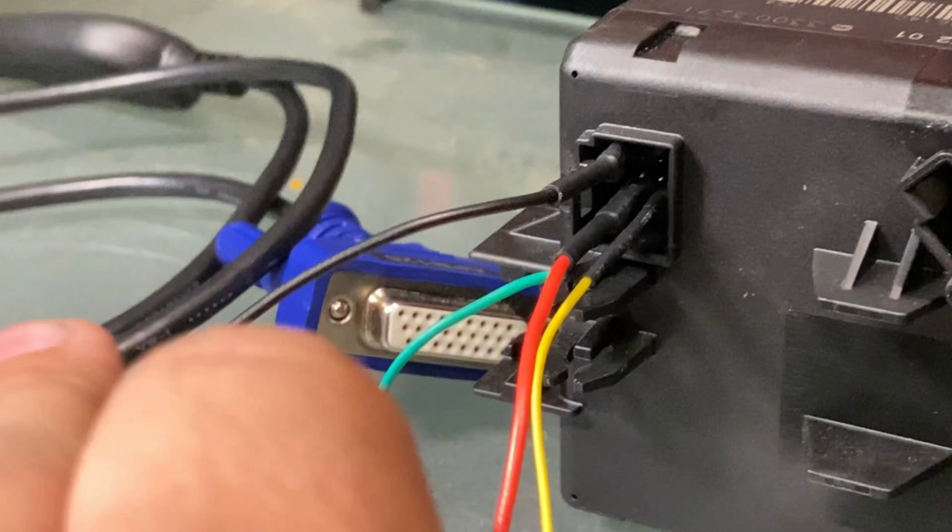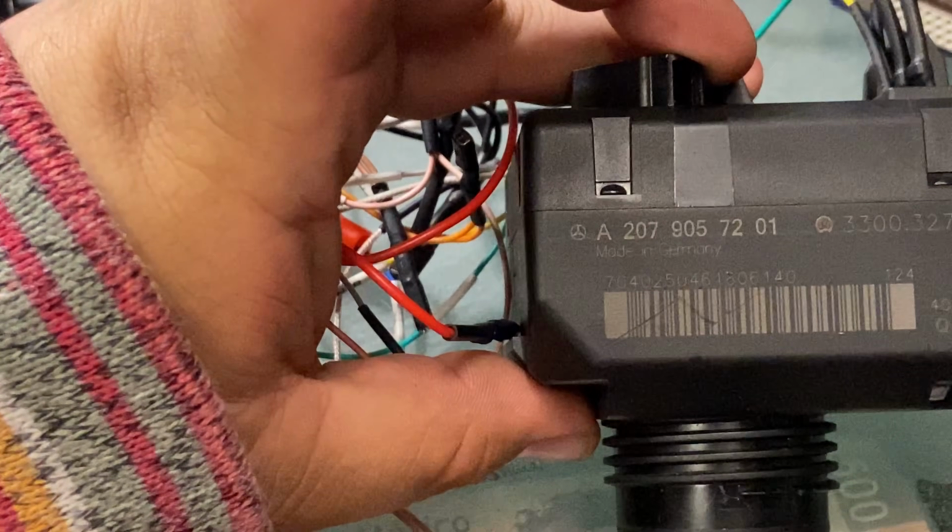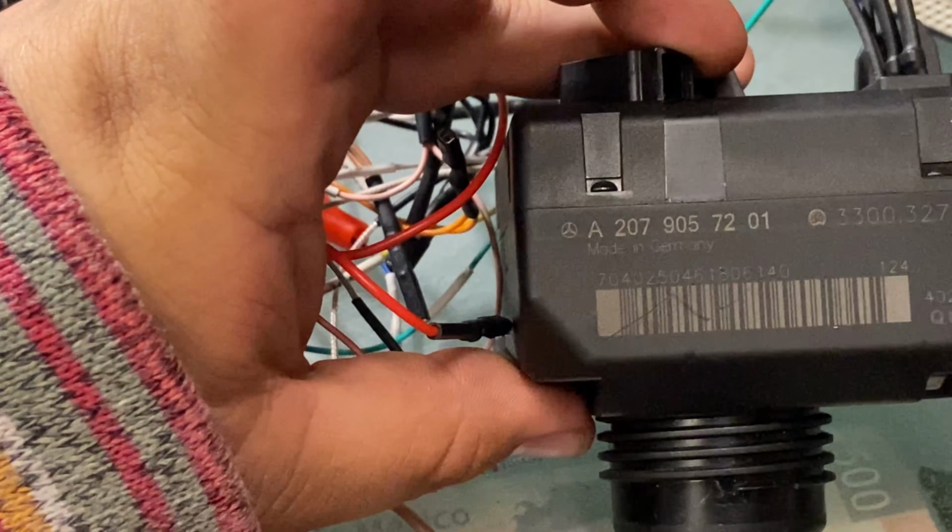We have all our wires connected up. Okay, and we're also going to go ahead and save the EIS data so that we can pull all that up and go ahead and write the data onto the ESL. Okay, so this is a W207. Okay, you guys can see the number.